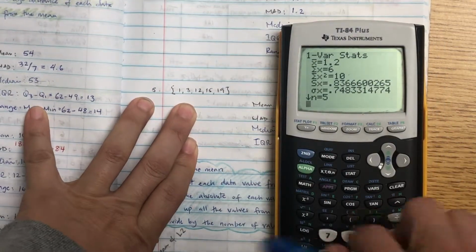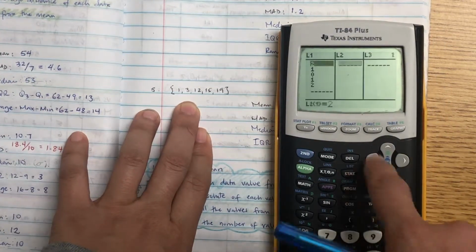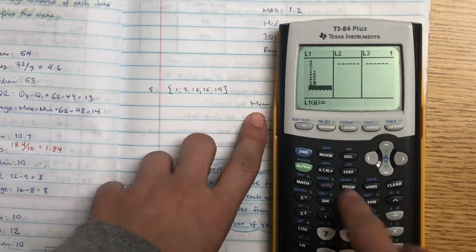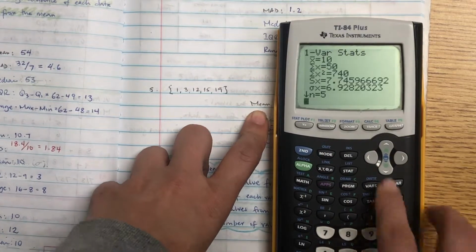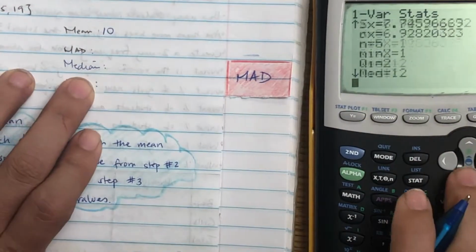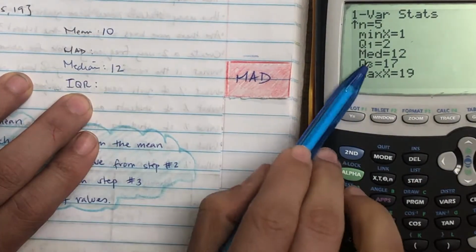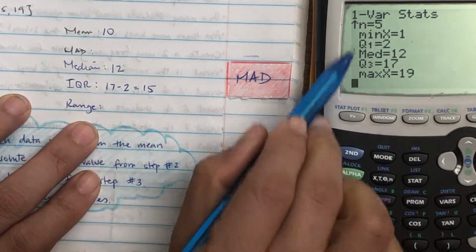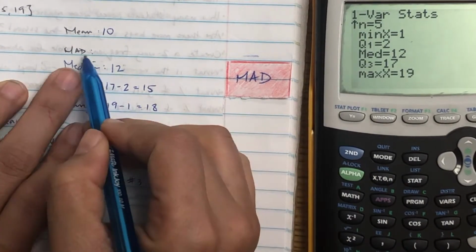I'll do one more example. So again, stat, edit, put in all your numbers. This is a listening check, color in all these numbers. All right, then stat, move over to calculate, enter. There's your mean, which is 10. My median is 12. My interquartile range is Q3 minus Q1, which is 15. My range is my maximum minus my minimum, which is 18.